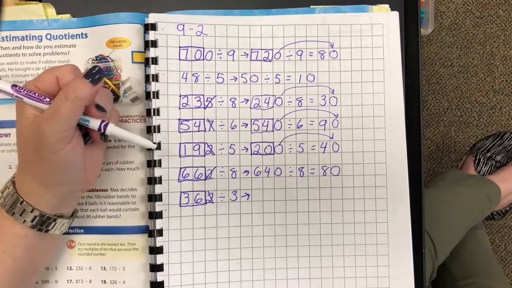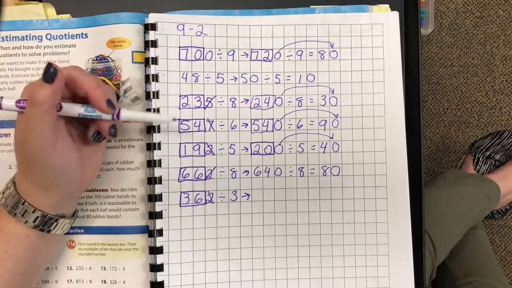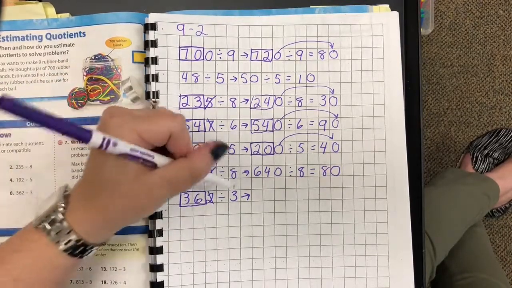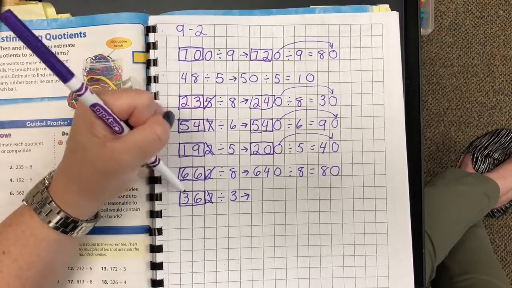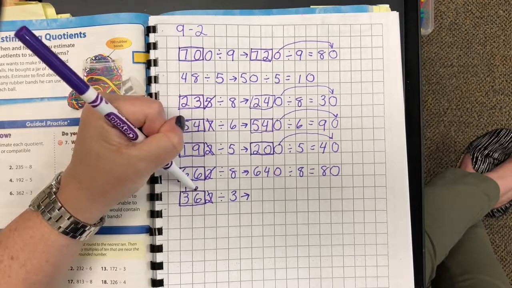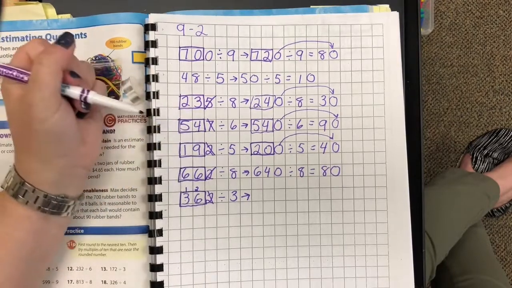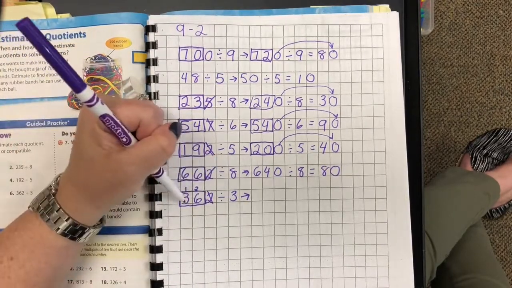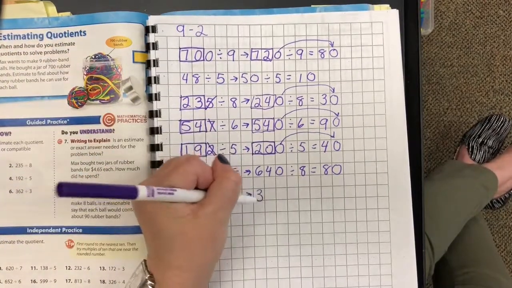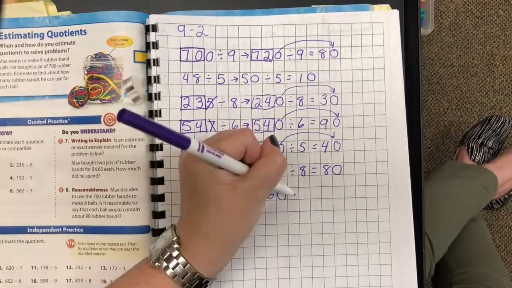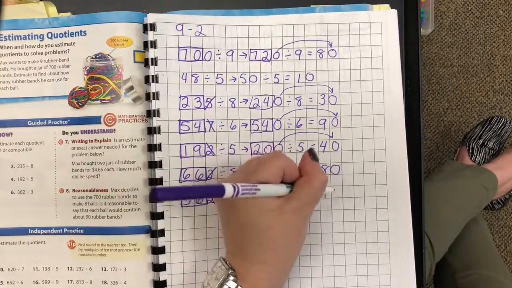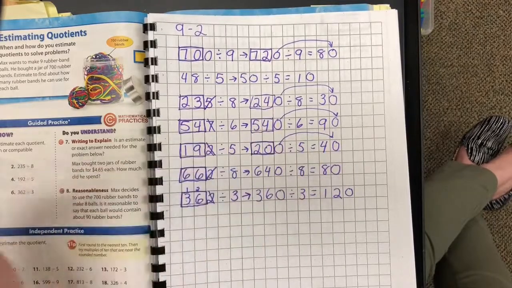What my brain is recognizing right now is similar numbers. Here's a 3, here's a 3, here's a 6. 6 is double 3. So 3 can go into 3 one time, and 3 can go into 6 2 times. Well, I've just made a little 12 up here. 3 times 12 is 36. So I'm going to rewrite as 360 divided by 3 equals 12, and then I add in that 0.